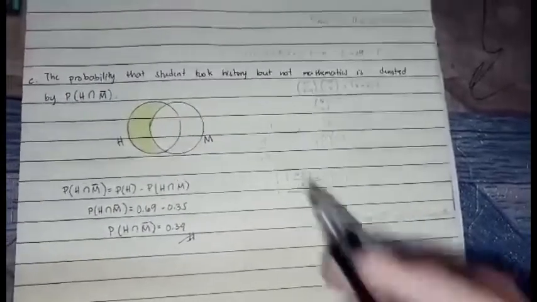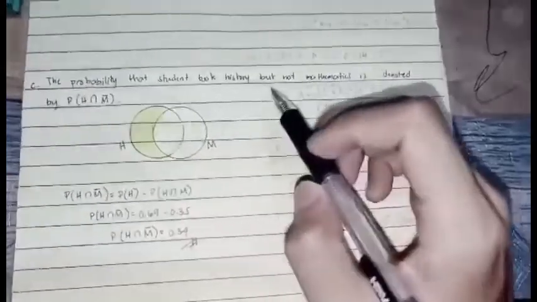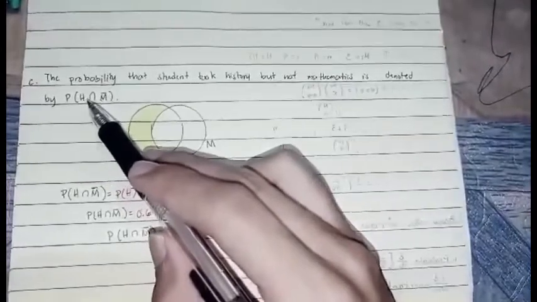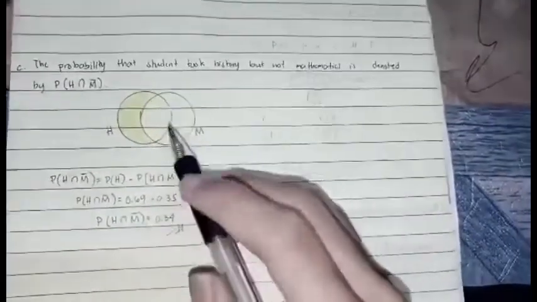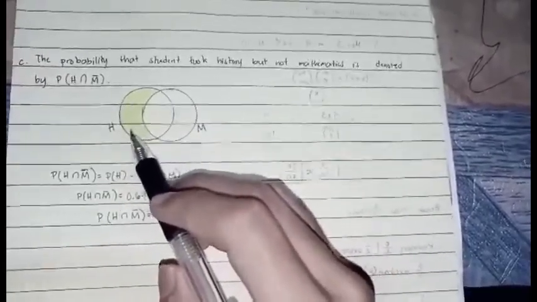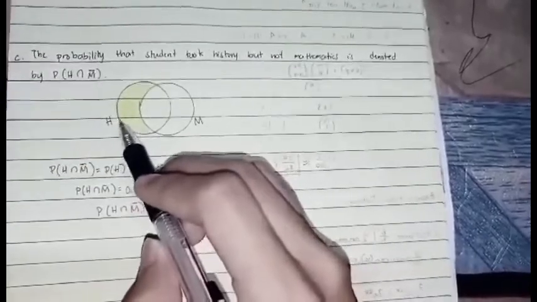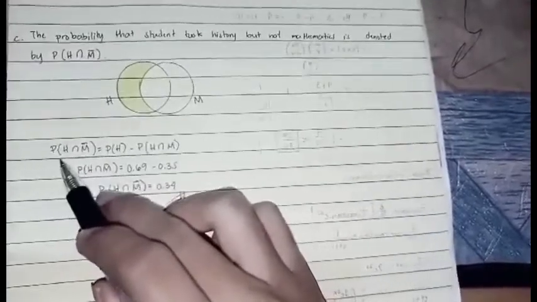You have here the problem C. The probability that a student took history but not mathematics is denoted by P open parenthesis H intersect the complement of M close parenthesis. So as we can see, we create a diagram, since history is bigger than mathematics. So we shade the history, as we draw this Venn diagram.